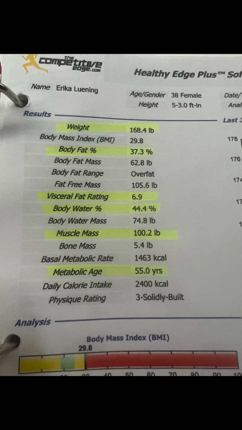That's how you get a toned look. The more muscle you have, the more toned you look. The more muscle you have, also, that speeds up your metabolism. That makes you more fit internally. So make sure you hit those goals: your protein, your calories, and your macros.